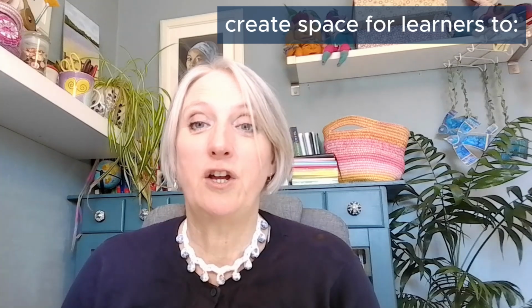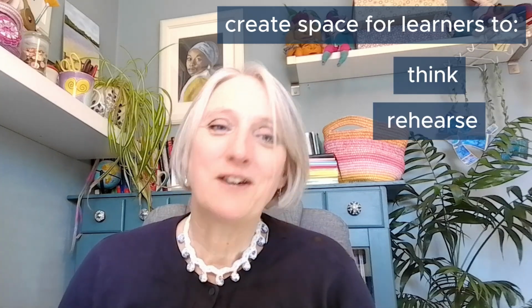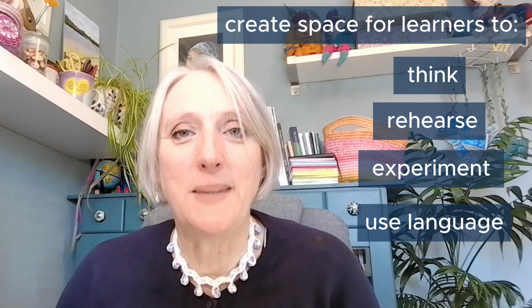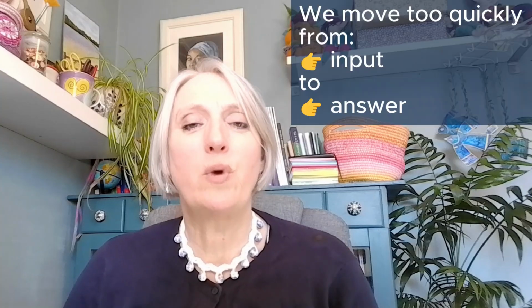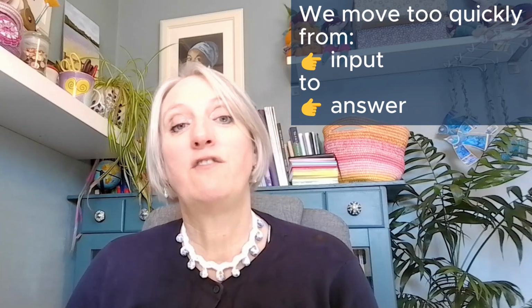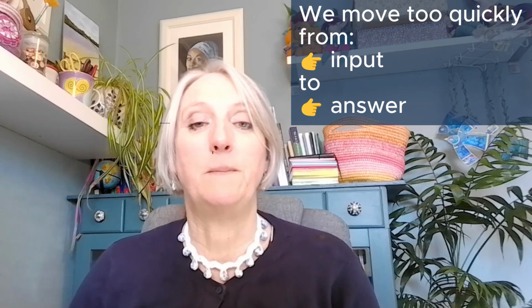So again, if we step back, all these moves do something very important. They create space for learners to think, to rehearse, for them to experiment, and to use language. Not perfectly, but meaningfully. Because language learning isn't built through explanation, it's built through use, through trying things out, adjusting, hearing it again, and trying again. This is where a lot of lessons fall short. We move too quickly from input to answer without giving learners enough time to work with the language in between.